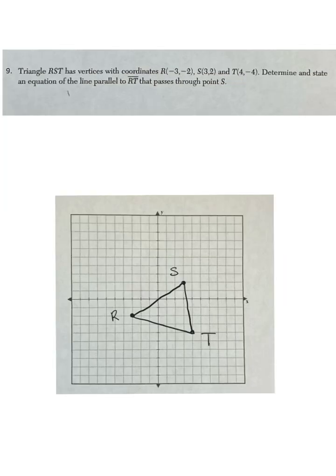Okay, so we have triangle RST and the vertices are. So all I did was I took these and I put it on a grid. Okay, I like visuals. All right, it says determine and state an equation of a line. Now remember, we can do the two different equations. We can either do y equals mx plus b, or we can do y minus y1. Here, let me write that down. Okay, so we have two choices. y equals mx plus b, or we could do y minus y1 equals m times x minus x1. Okay, it doesn't say how we have to write it. I like this one, it's easier.